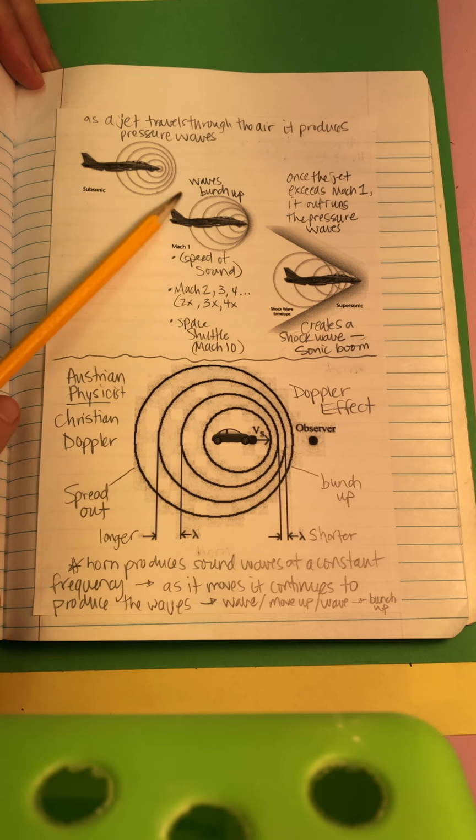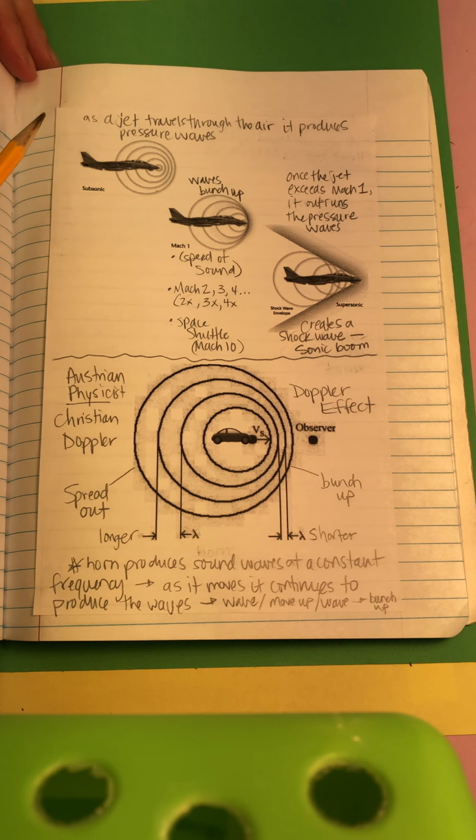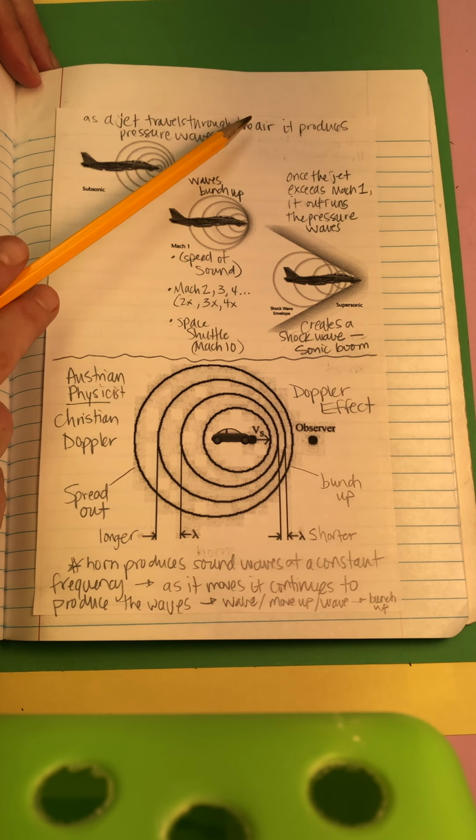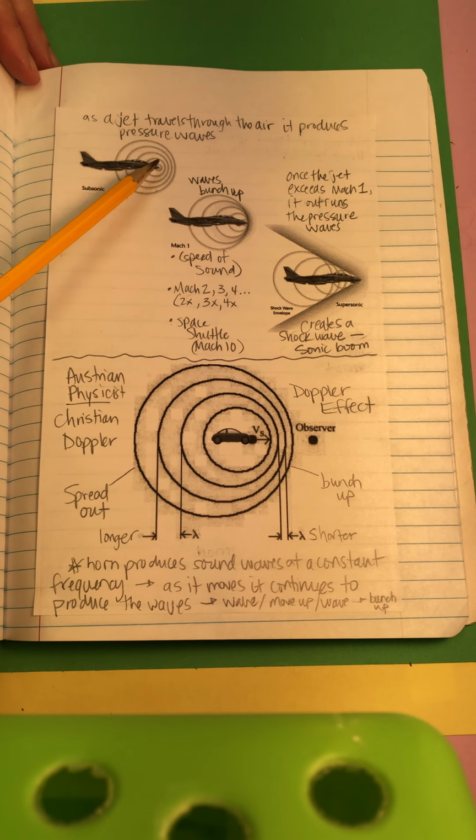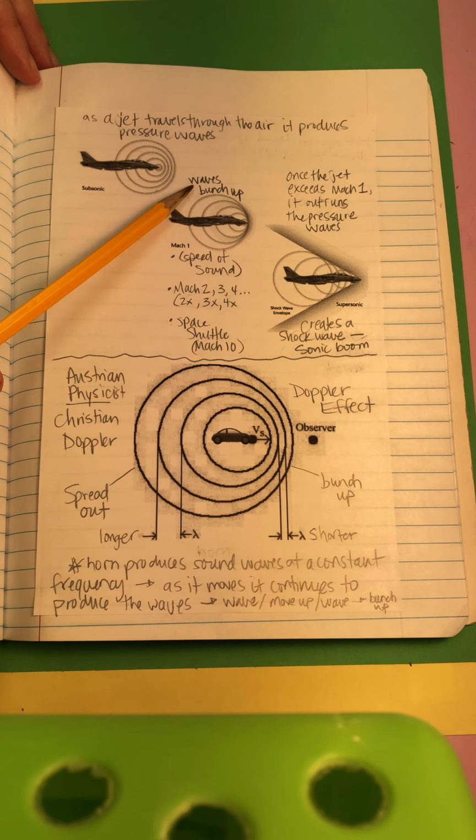And so specifically, this is the understanding of what's called a sonic boom and how it happens when we have these really high-speed jets. As a jet travels through the air, it produces pressure waves, which makes sense, right? So it's traveling through, and these waves, which are the longitudinal pressure ones, are beginning to bunch up as it starts going and getting faster.